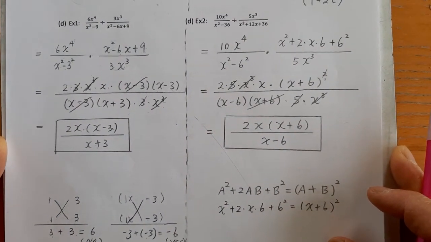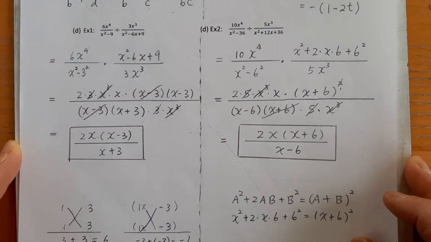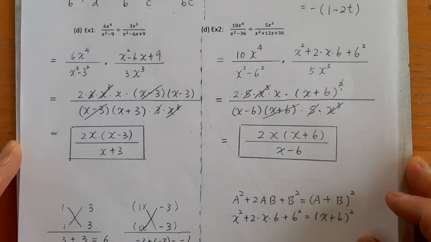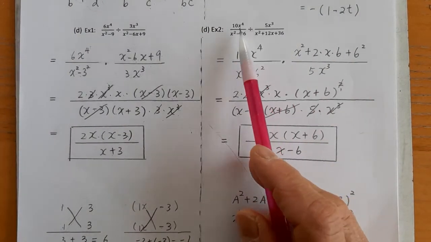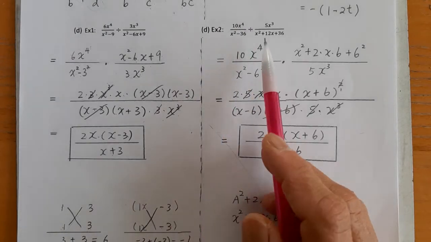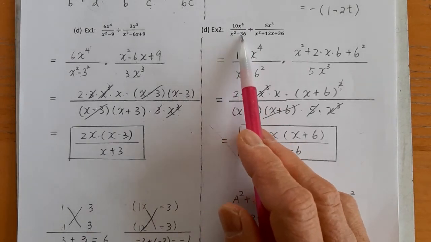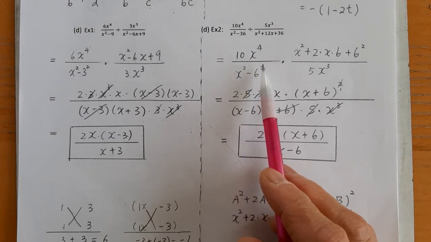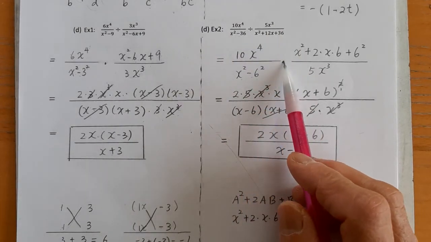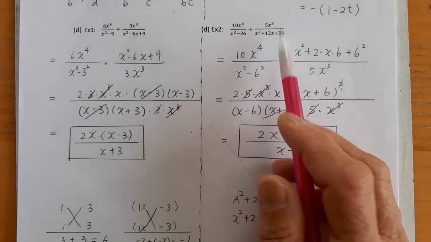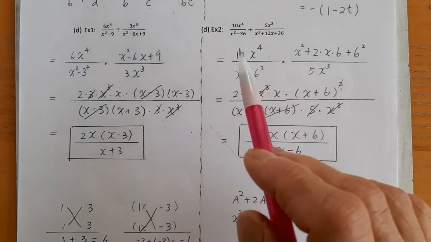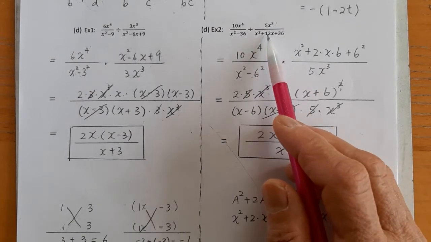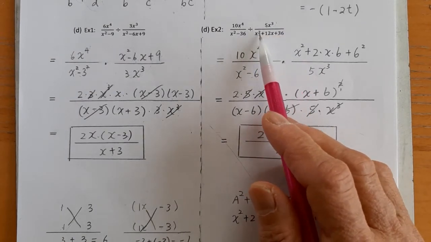And the next question, B, example 2. Example 2, this is 10x to the power 4. And x squared minus 36 is x squared minus 6 squared. Division changes to multiplication, and the second fraction is the reciprocal. 5x cubed goes on the denominator. x squared, I'm going to factor this.